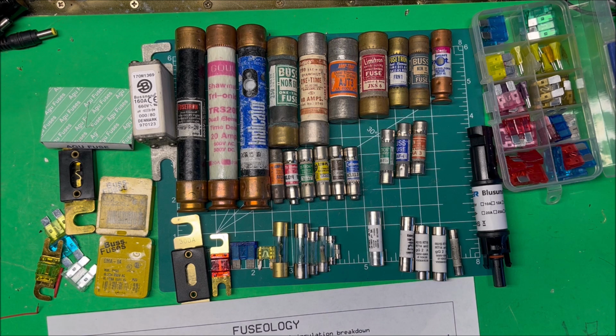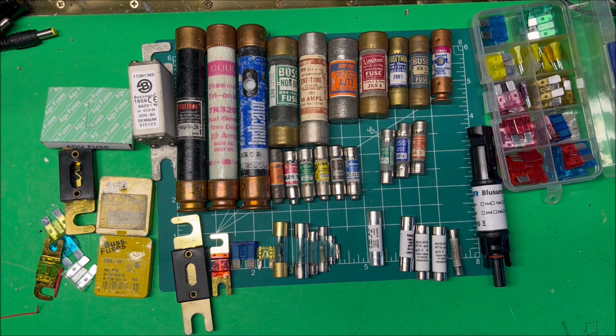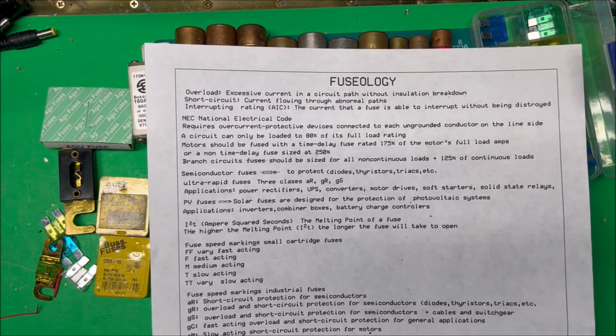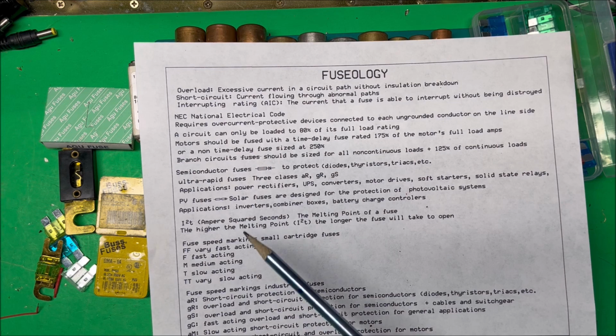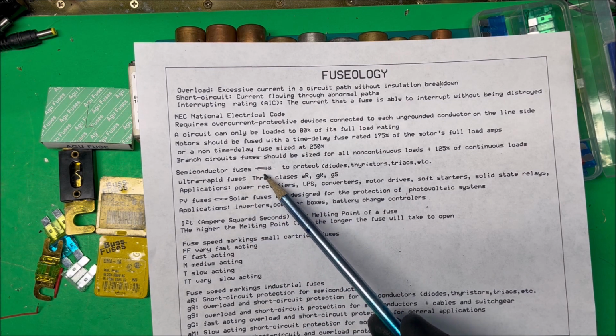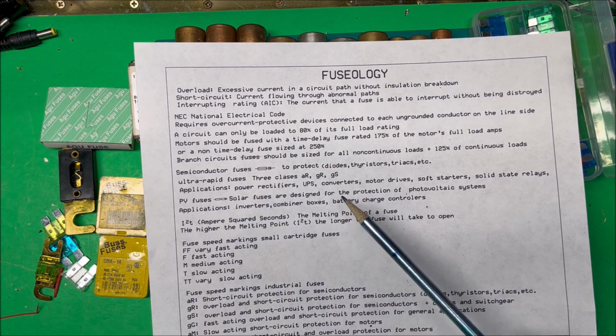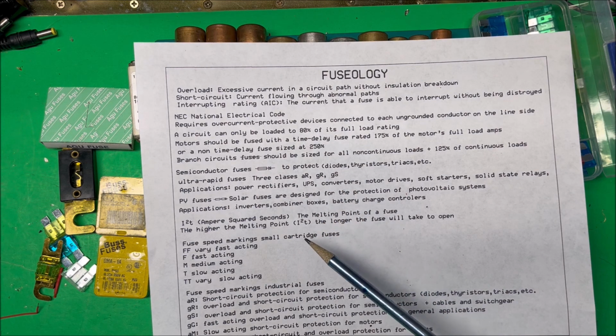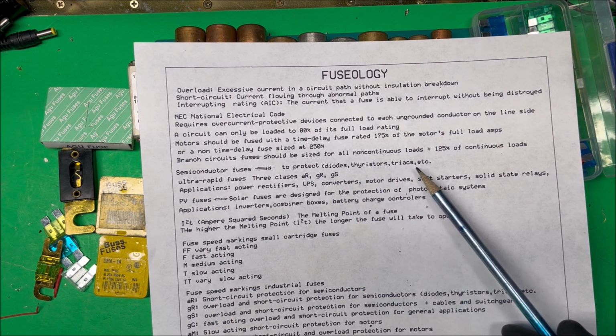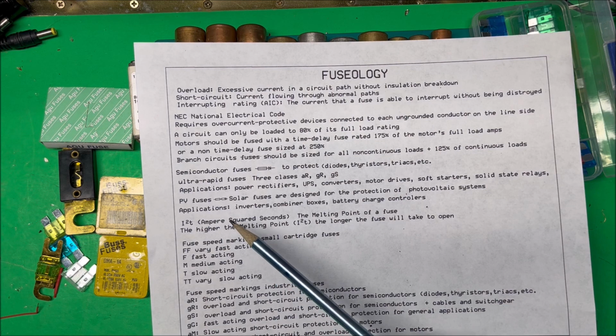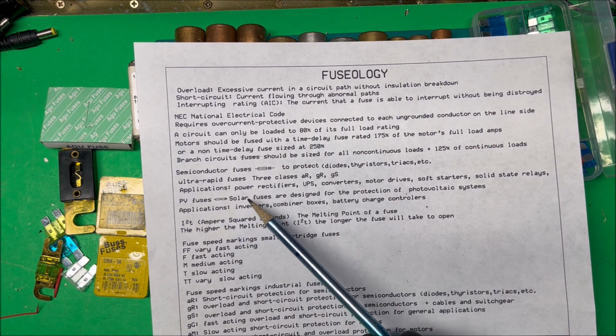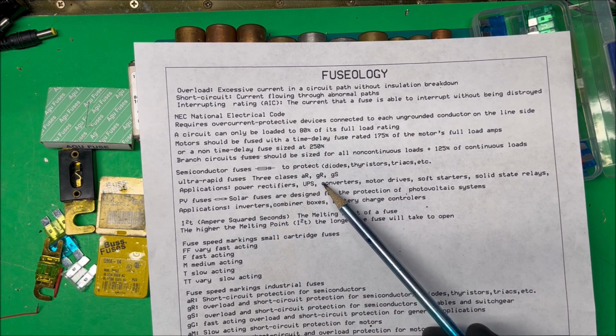Now we'll take a look at semiconductor fuses. I'll put a link to my notes here. They have this symbol here. I don't know if you can see it on there, but they're there to protect diodes and SCRs and triacs and your electronic equipment. They're ultra rapid fuses, and they come in three classes: AR, GR, and GS.